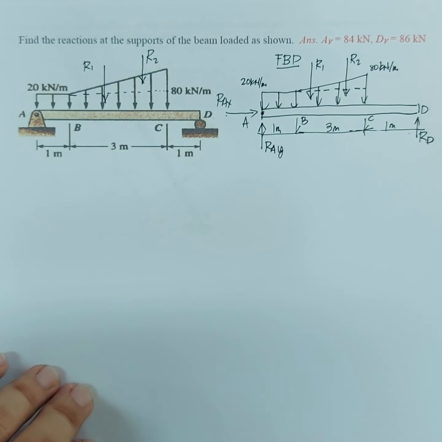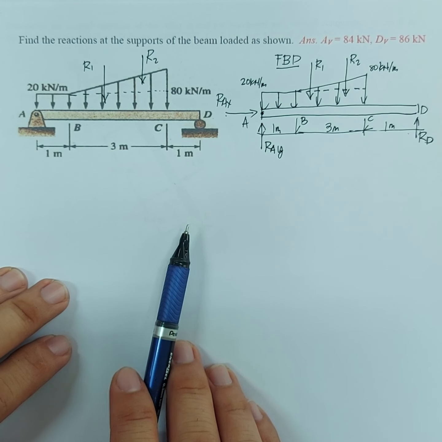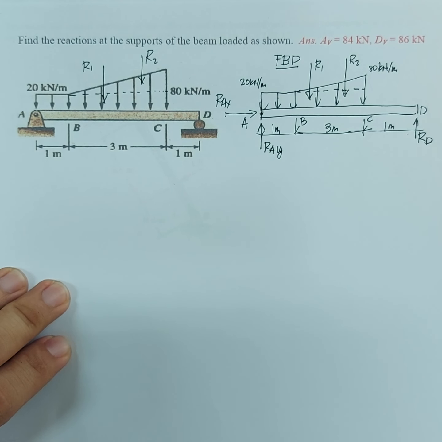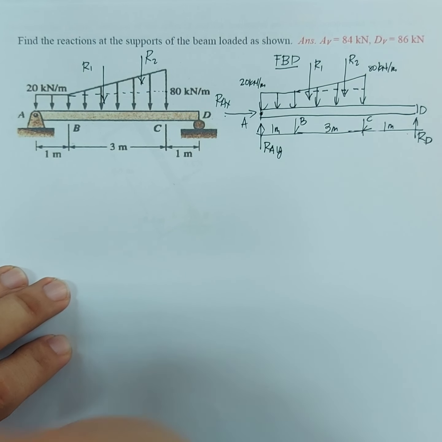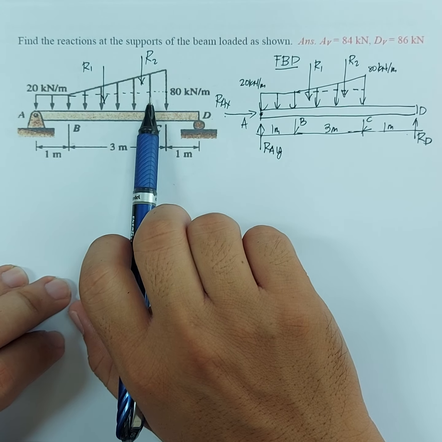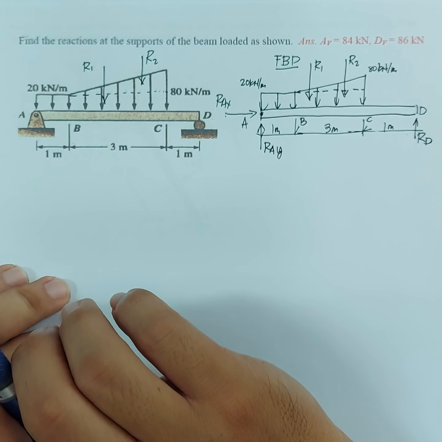Okay. So, although pwede naman diretso sa equation natin, para mas detalyado, para maintindihan natin agad, mas madali maintindihan siguro kapag kukunin muna natin yung resultant ng dalawang distributed normal loads.